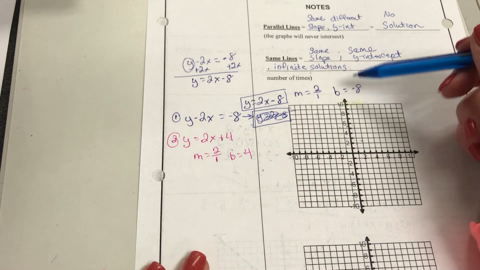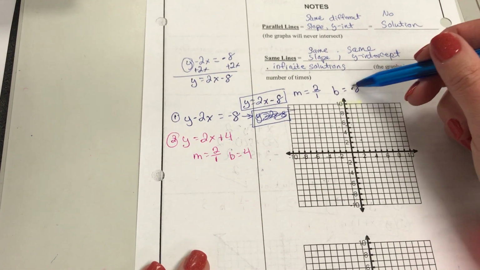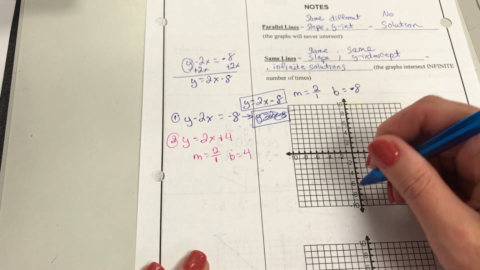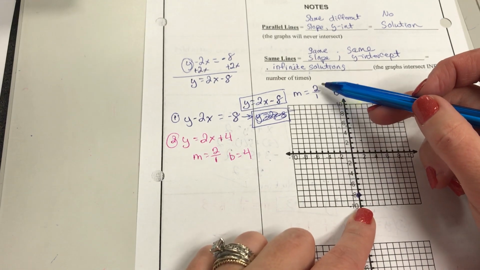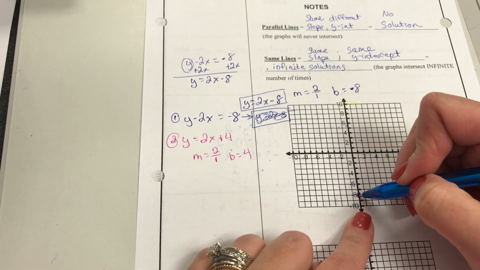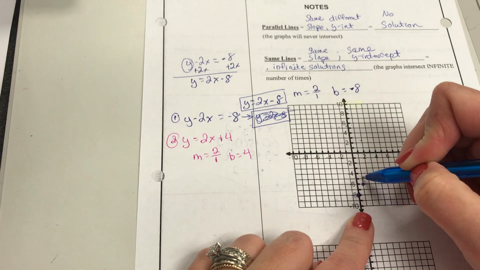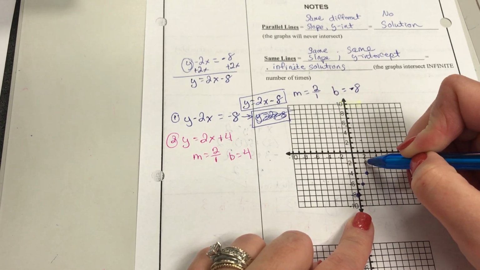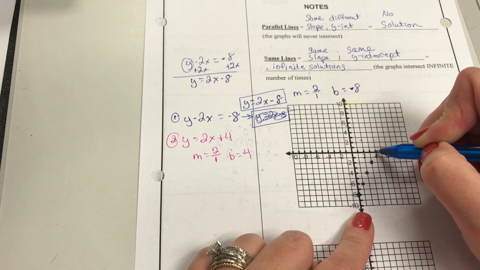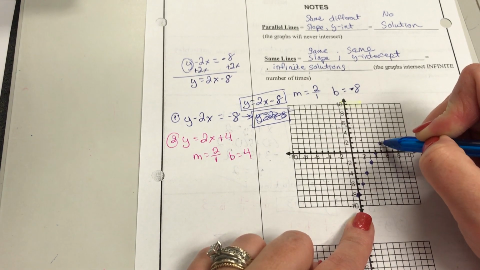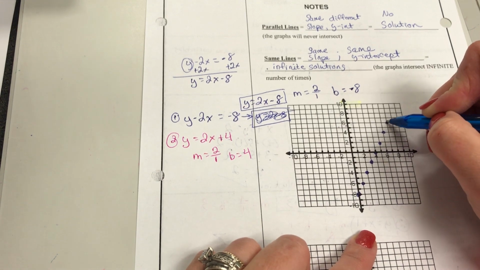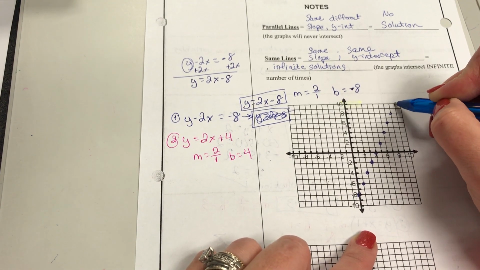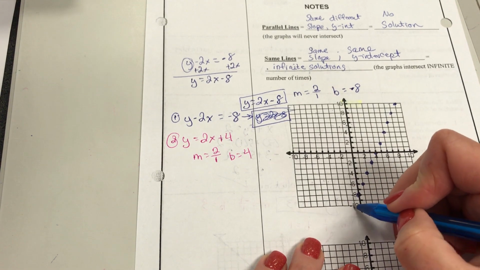So what do you do? You start at b. B is your starting point. So we're going to start at -8 on the y-axis. So I'm starting all the way down here. My slope says that I'm going to do rise over run. I'm going to go up 2/1, up 2/1, up 2/1. And over here, I'm going to go down 2/1. All right, so now we're going to draw that line.